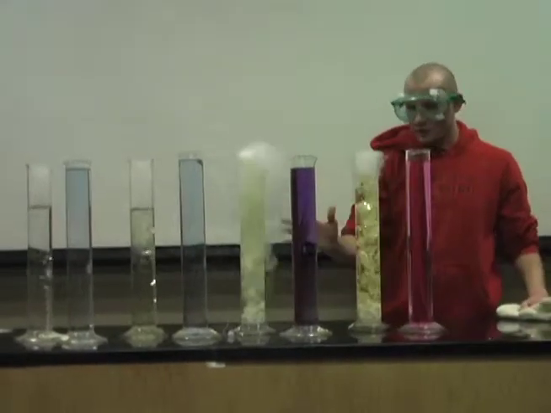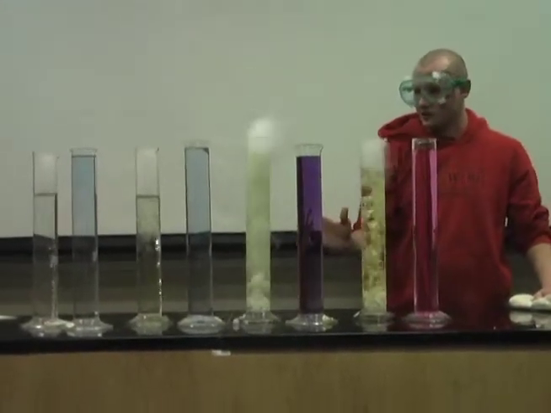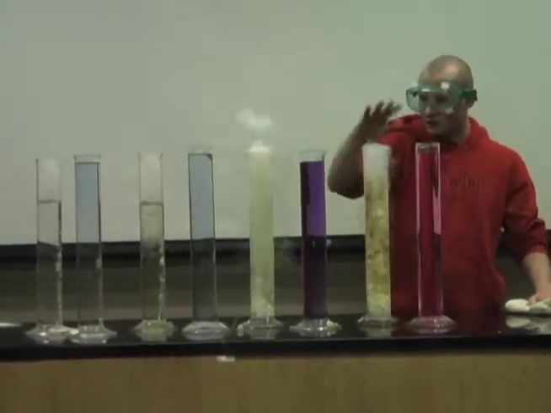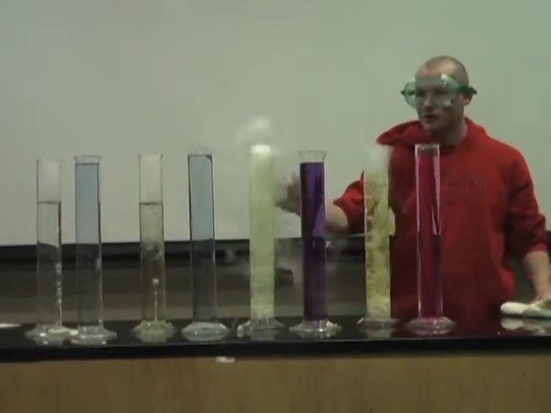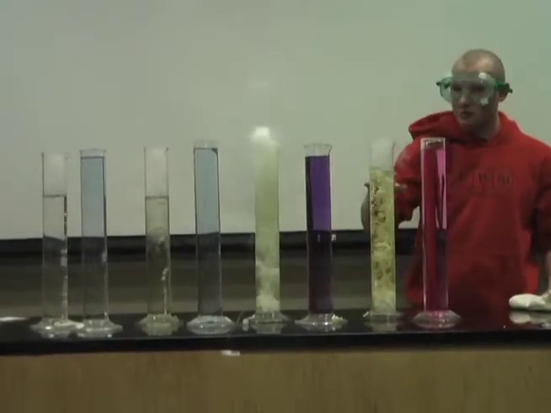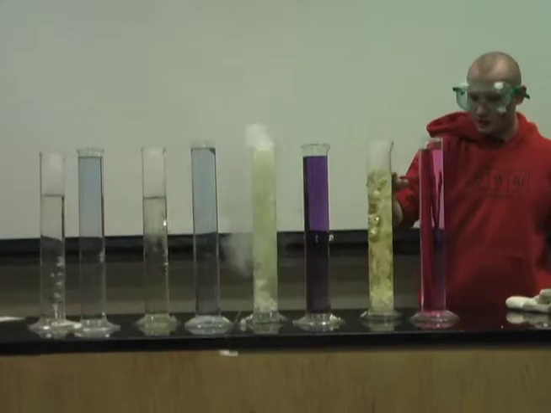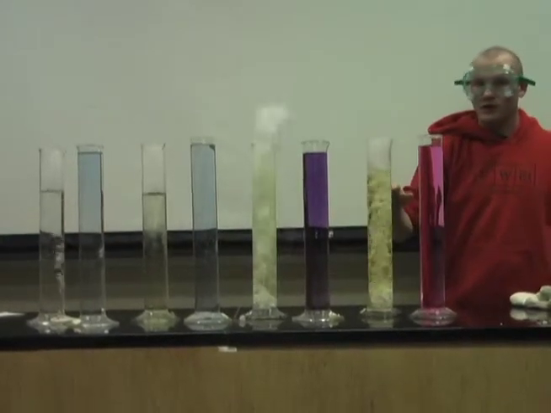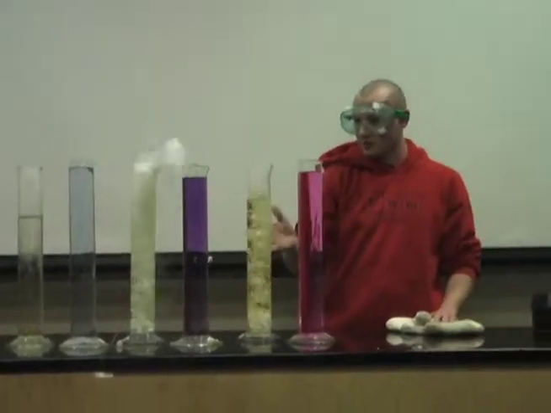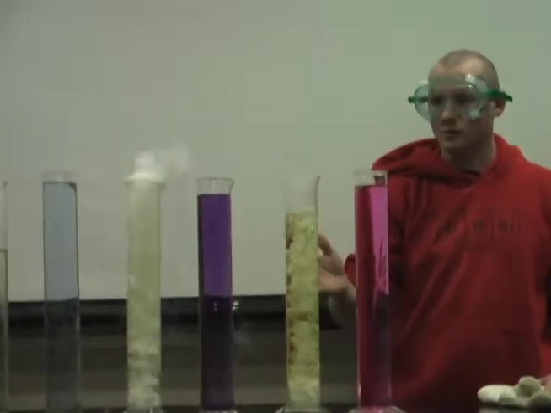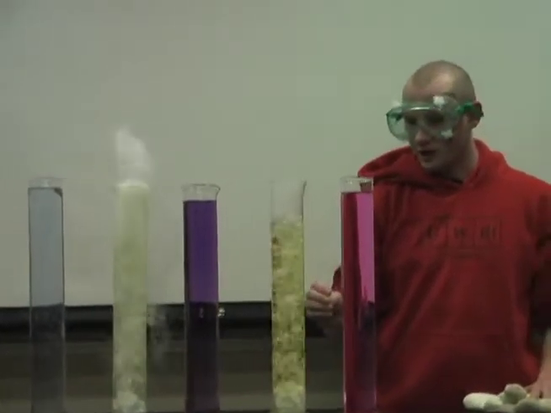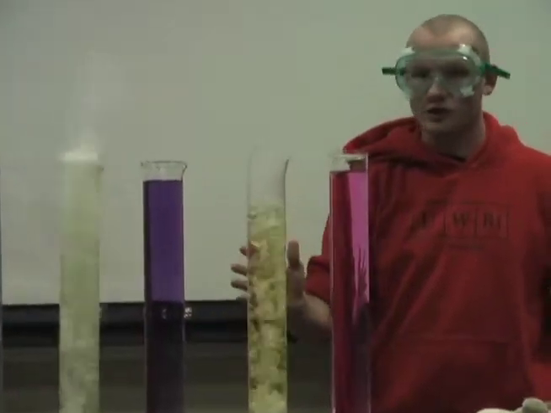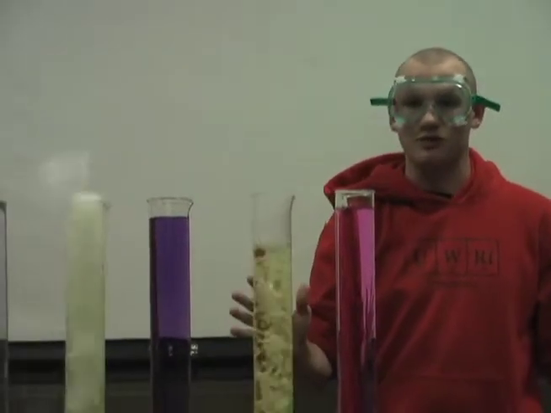So if you were watching, you may have noticed that some of these indicators went through many colors, especially this one, and this one also went through a few colors. This one went through at least 3 to 4 colors, and that's the work of multiple acid-base combinations at work, and that can be very useful for getting a solution to a specific pH.